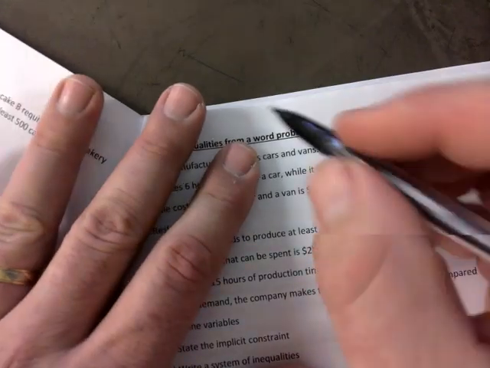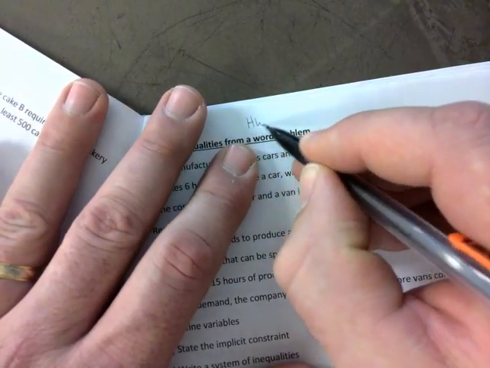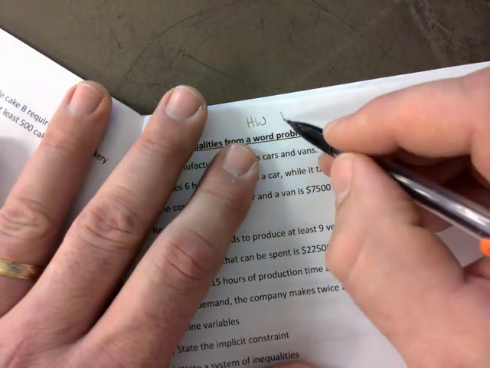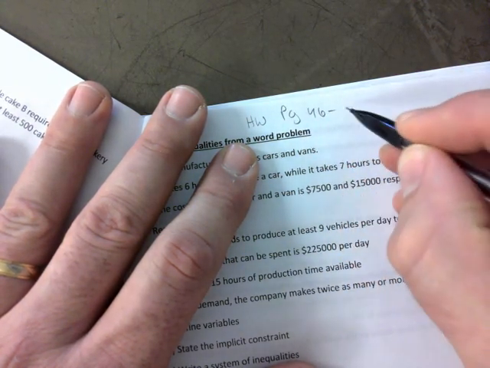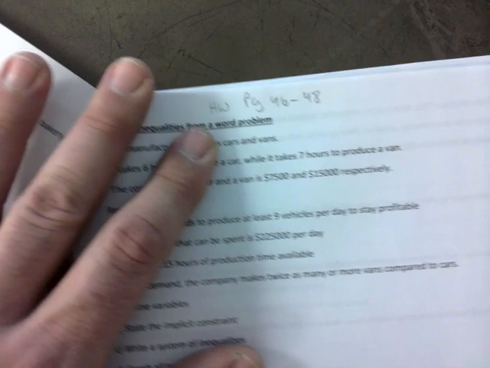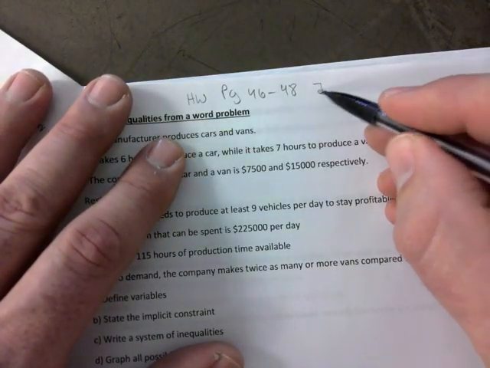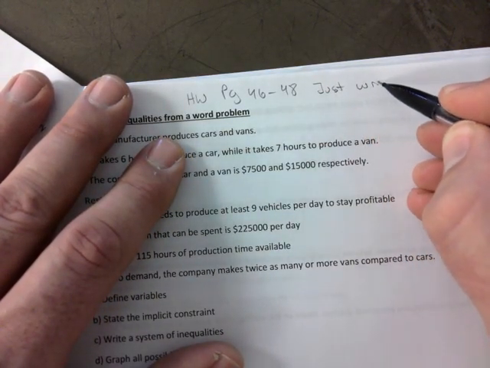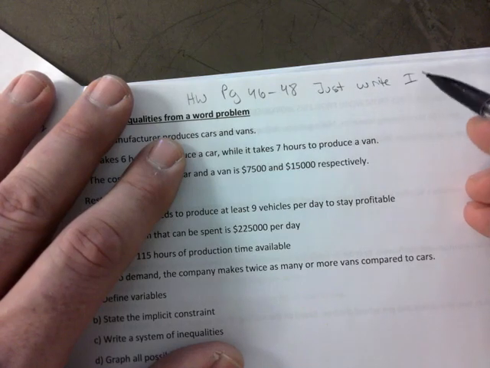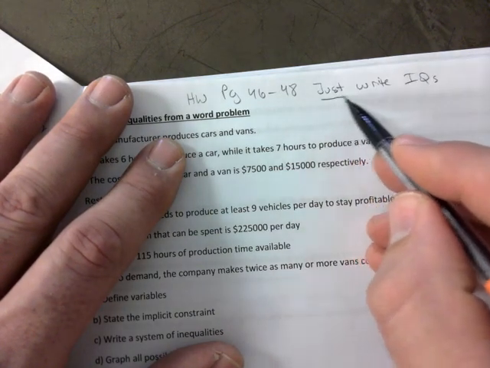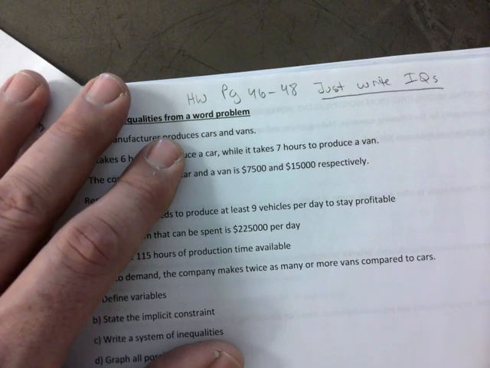Okay, so I'm going to put that on top of page 46. Homework is page 46 to 48, but I don't want you to do the whole thing. Just write inequalities, okay?